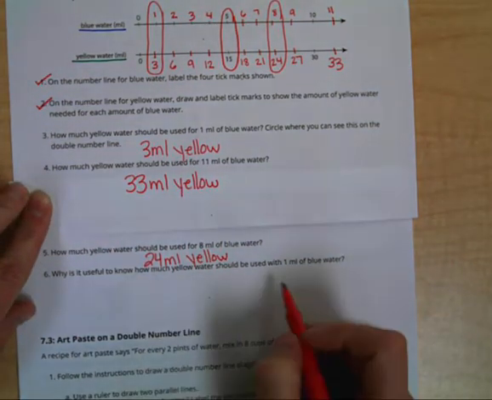And now they want to ask us, why is it useful to know how much yellow water should be used with 1 milliliter of blue water? So I want you to think about that for a second. Why would that be helpful information?